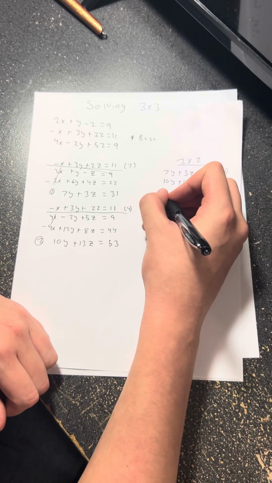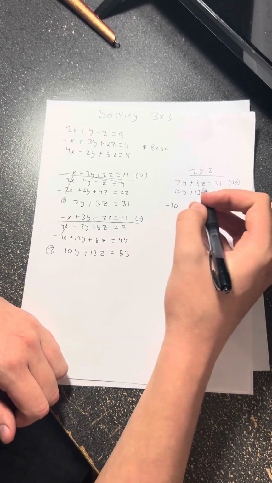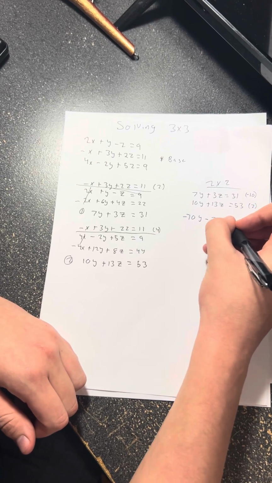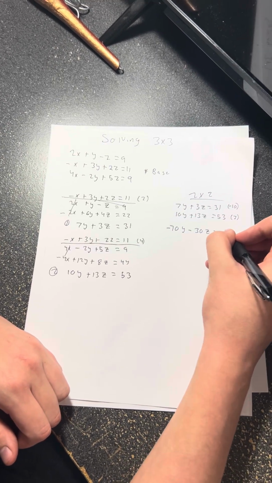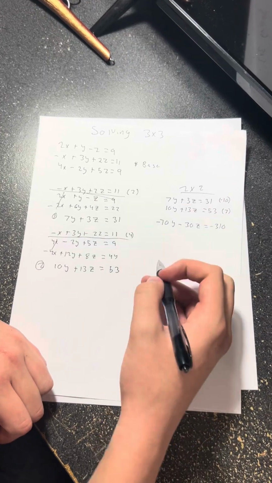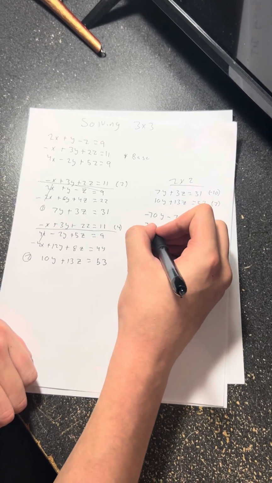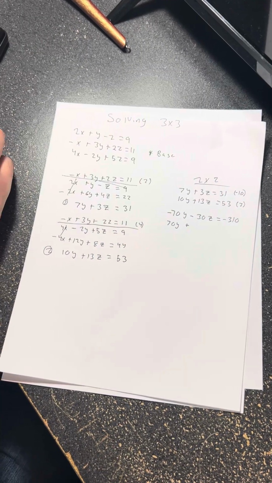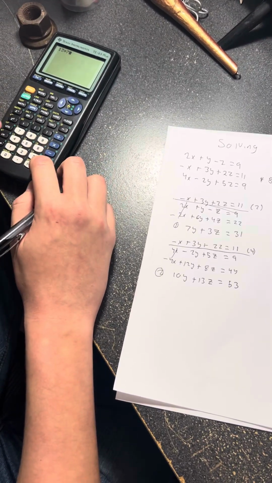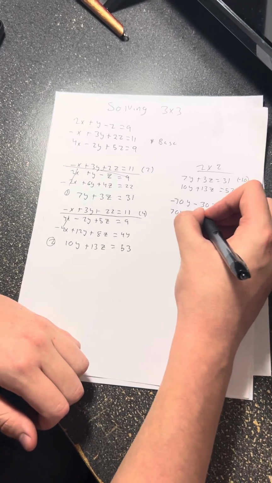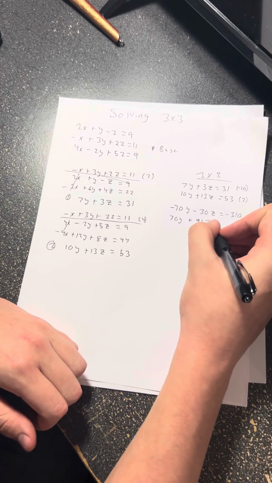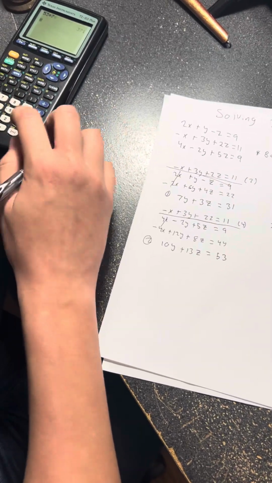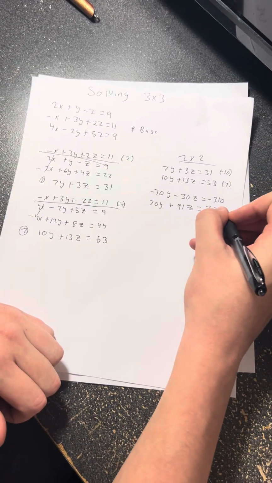So now we have negative 70y minus 30z equals negative 310. And right here, you're going to have 70y plus, we're going to do 13 times 7, 91z, and then equals, we're going to do 53 times 7, so it's going to be 371.